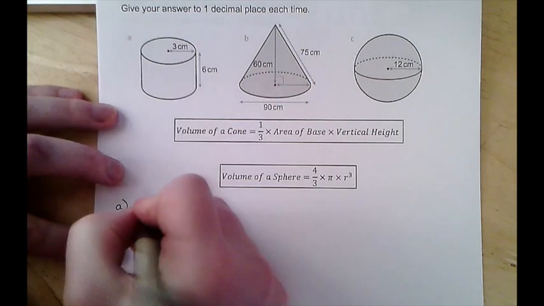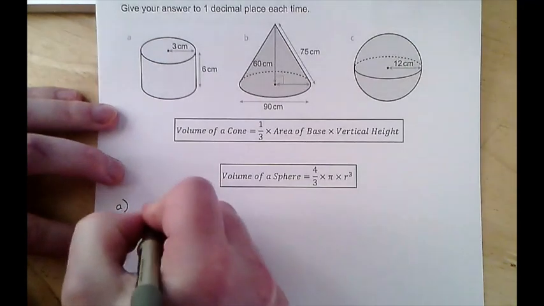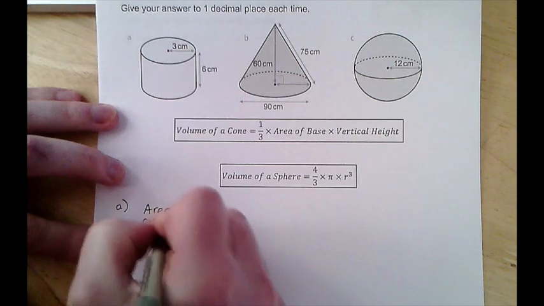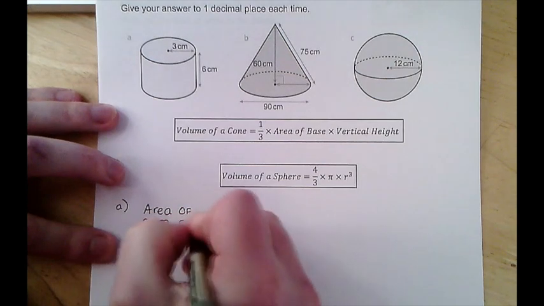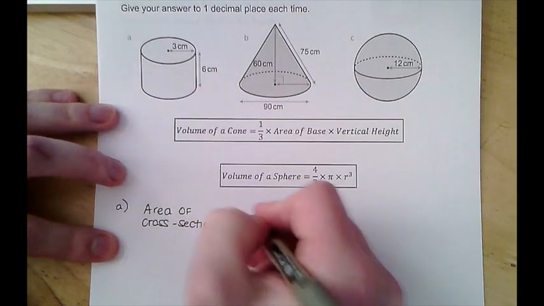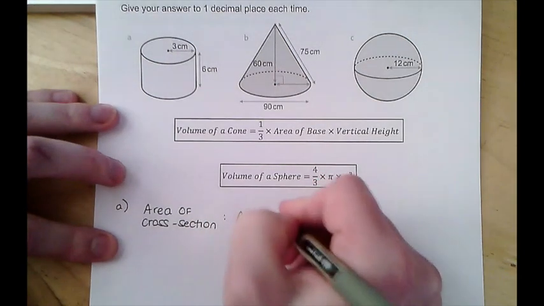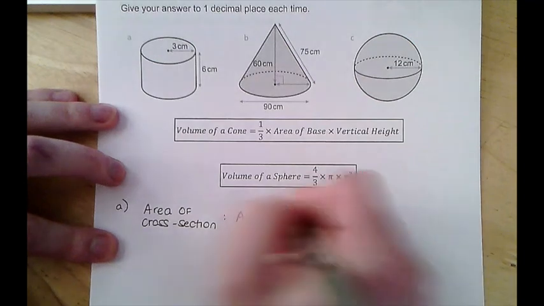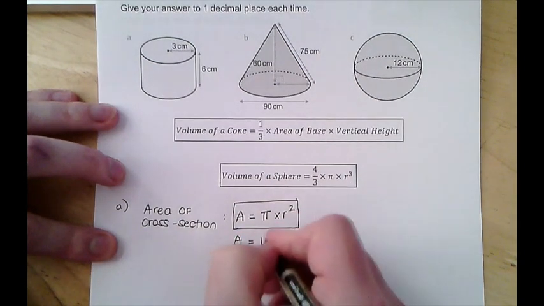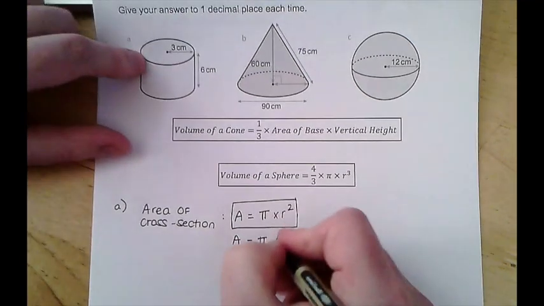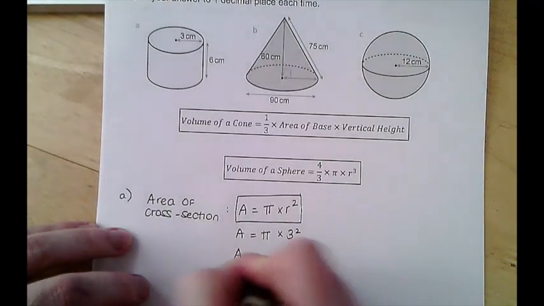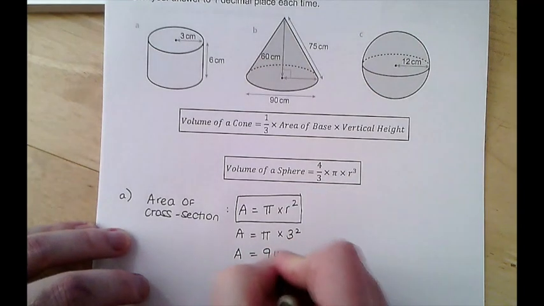So the way that I set this out is I say, the area of the cross-section is, well, it's a circle, so it's going to be pi times the radius squared. So its area is pi, the radius is 3, times 3 squared. So my area is 9 pi.